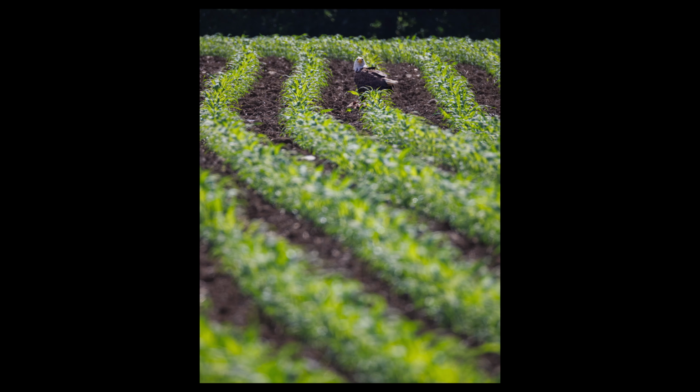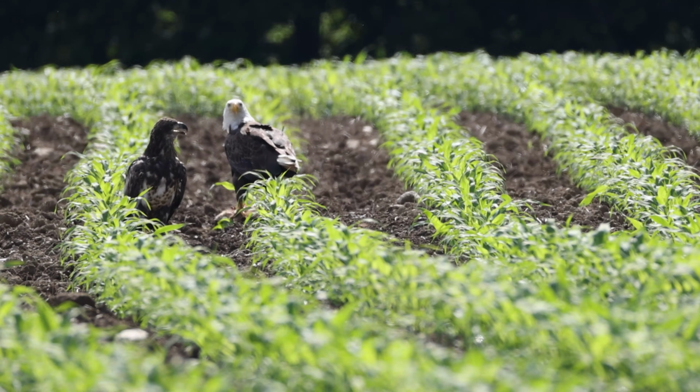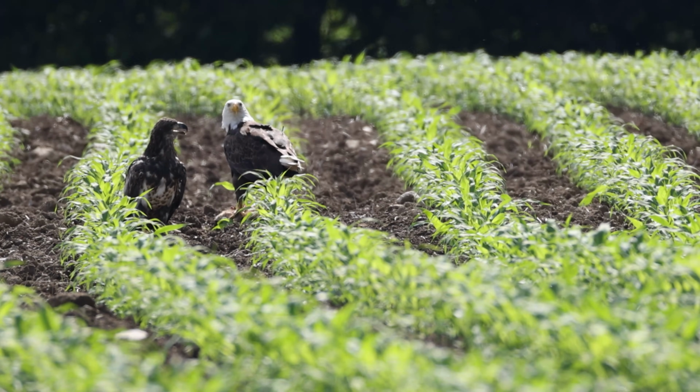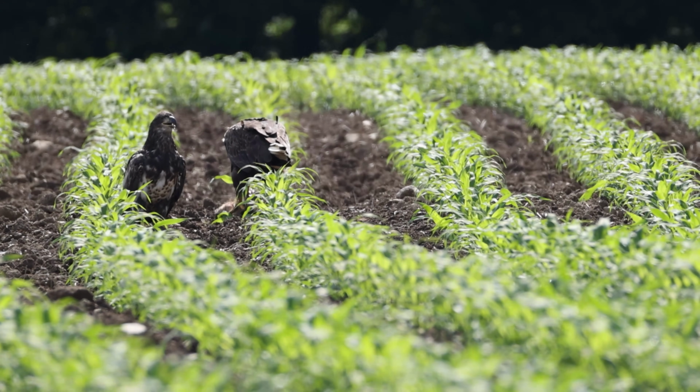Here's an image of a bald eagle that I took way off in a field, and it was very warm that day. And even though I was slightly elevated, shooting across the warm field made it difficult to capture a clear image. Another way to combat this issue is to remove your lens hood.